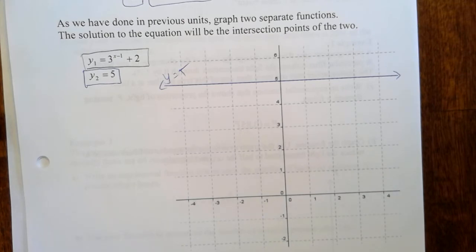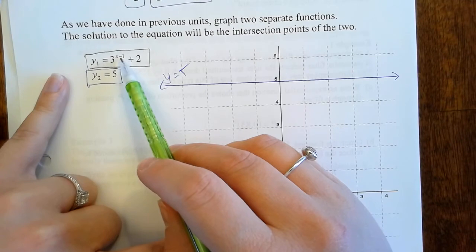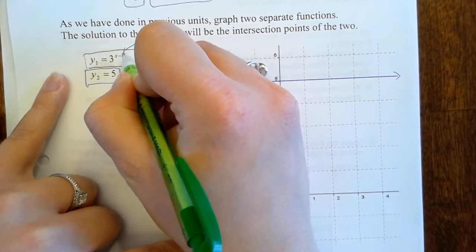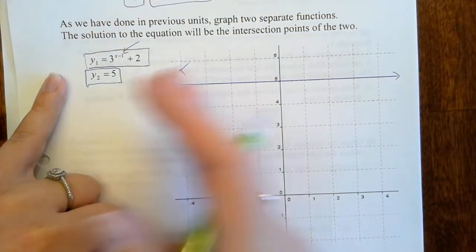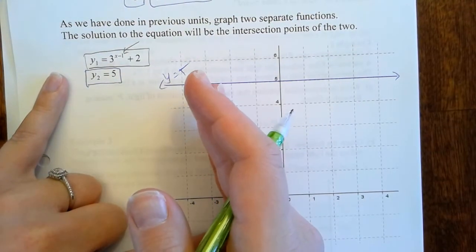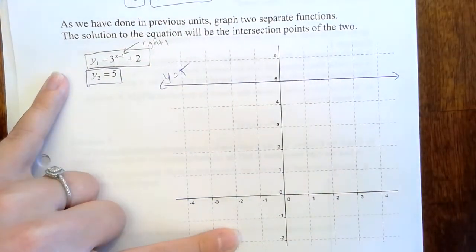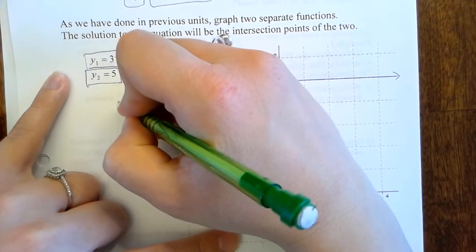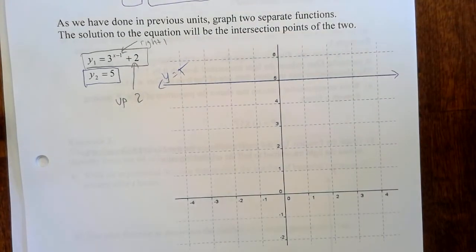Alright, let's look at what each transformation means. So within my exponent here, I have a negative 1, which works just like all the other exponents we have dealt with that are on the x. That is a horizontal shift, and it is to the right. So I'm just going to write down right 1. That's just a little note for myself. This is a vertical shift up 2. Exactly the same as we've done in the past, right?